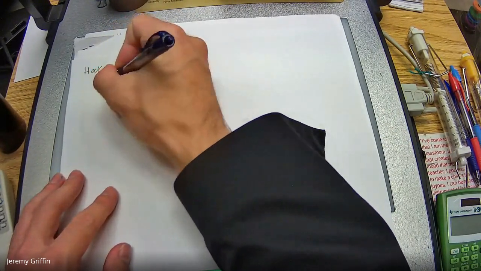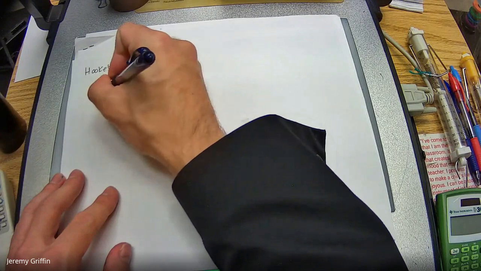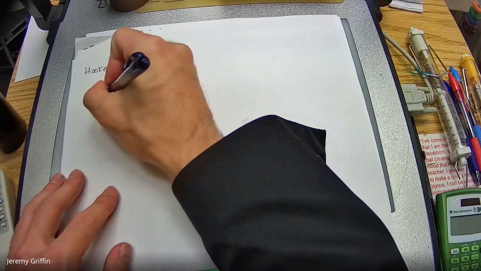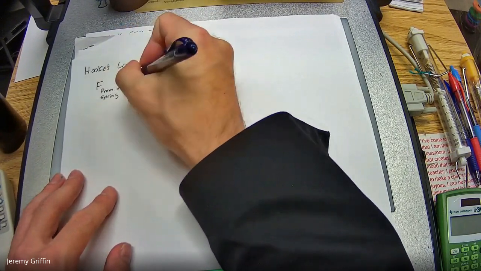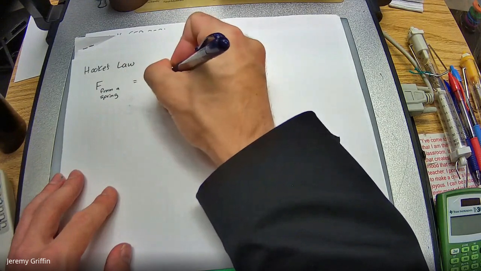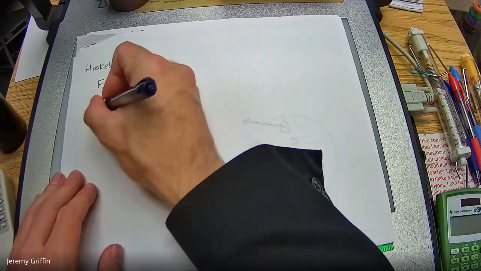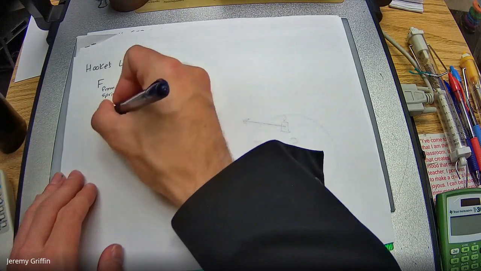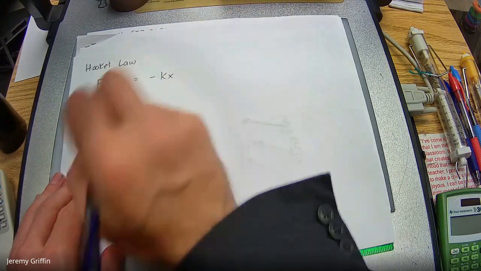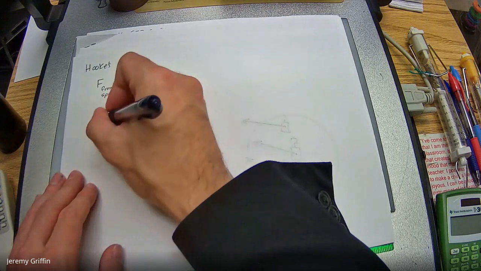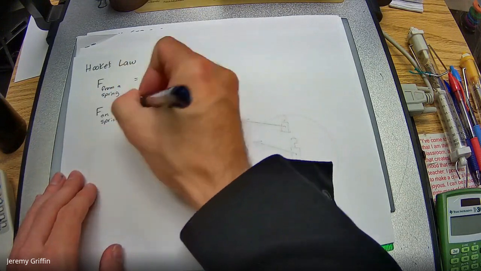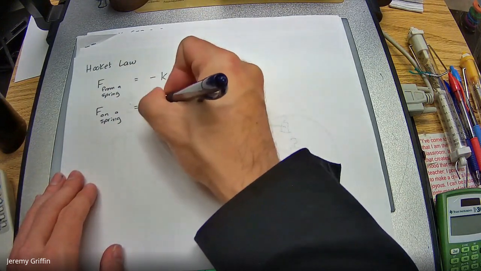Some textbooks write this: force from a spring is equal to negative kx. Okay. I prefer to think of the force on a spring. I usually write it the way I'm about to do it right now. Force on a spring is just equal to kx, so I can just drop the negative sign.